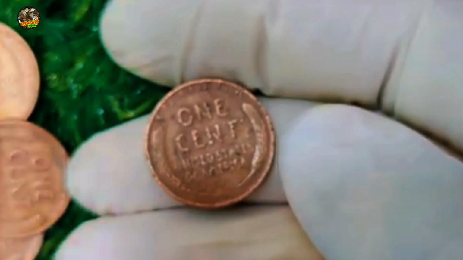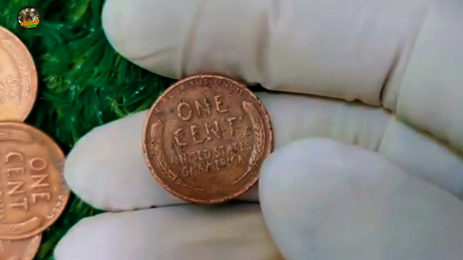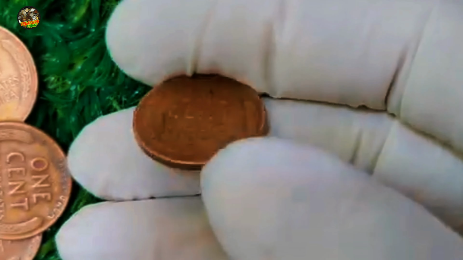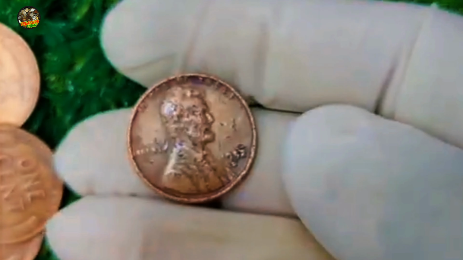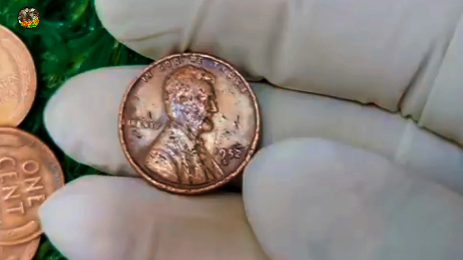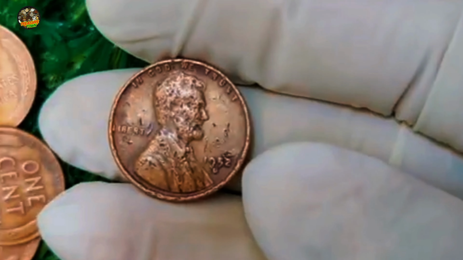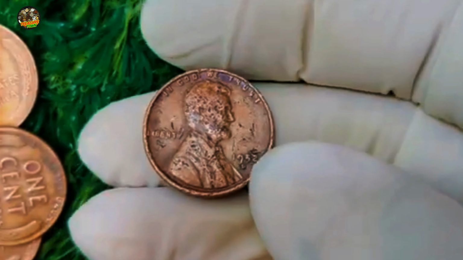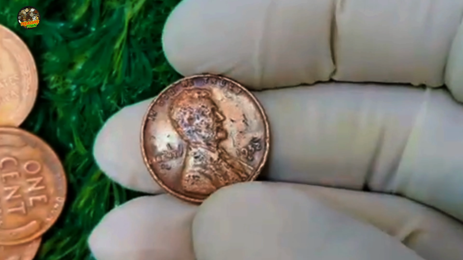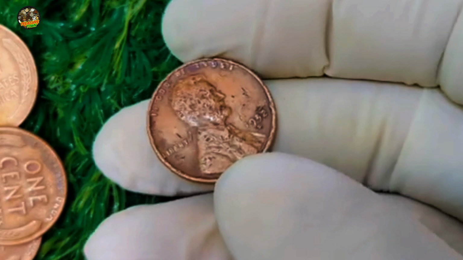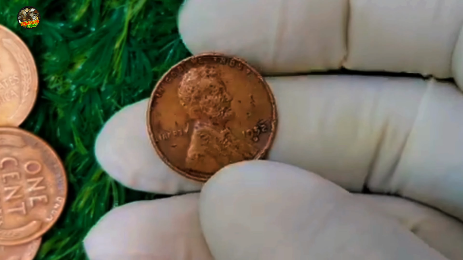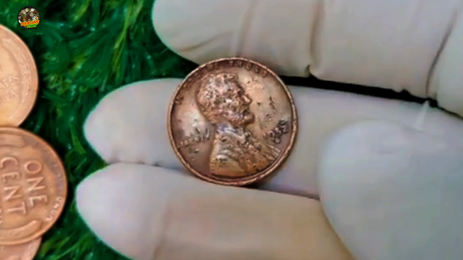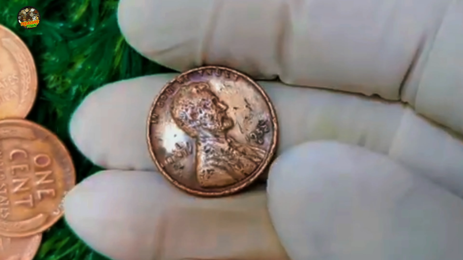pride and everyday commerce. By 1952, the United States was firmly in the era of post-World War II economic expansion. Industries were booming, population growth was accelerating, and the demand for coinage was extremely high. The Denver Mint played a critical role during this period, striking massive quantities of cents to support the growing economy.